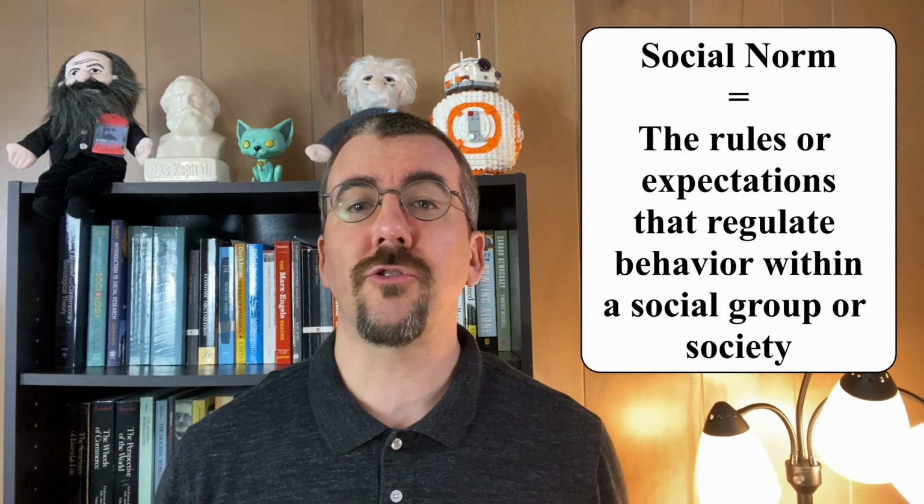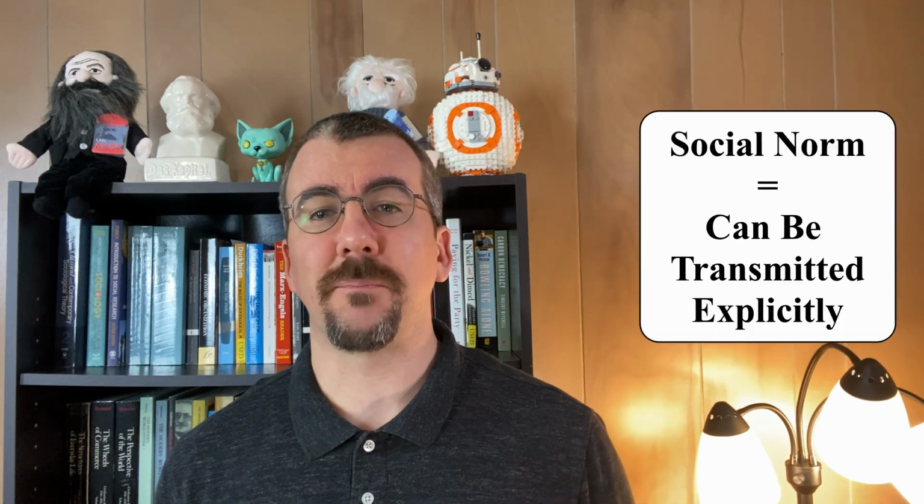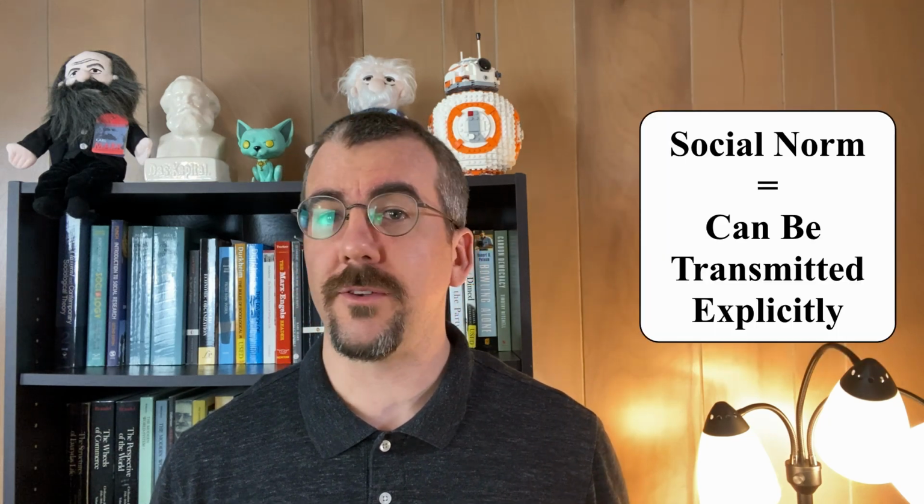Now, sometimes these social norms have been made explicit by different social actors or institutions. For example, if your mother tells you not to chew your food with your mouth open, that would be an explicit transmission of a social norm. Another example of an explicit norm would be the stated rules in a classroom or speed limit signs telling you how fast you can drive your car.